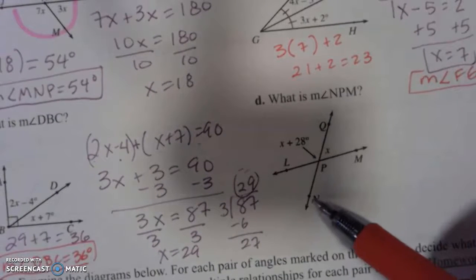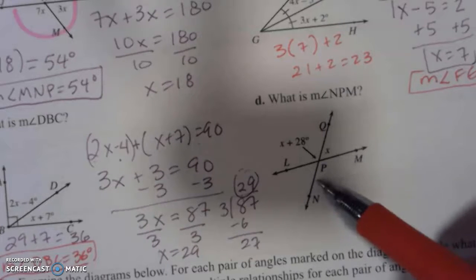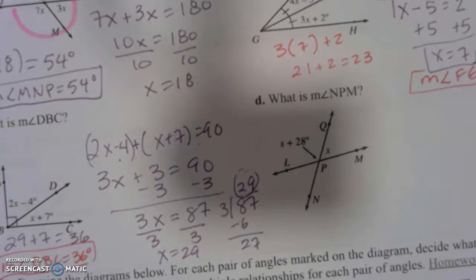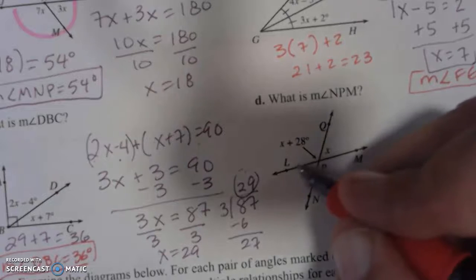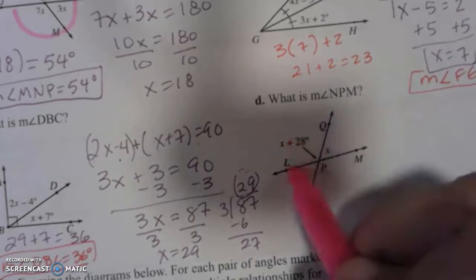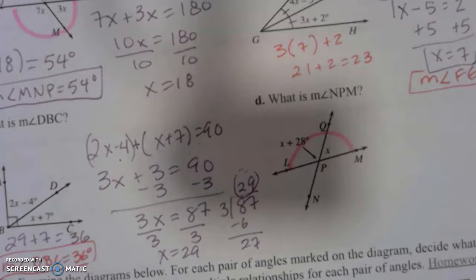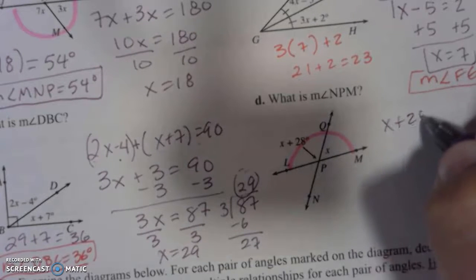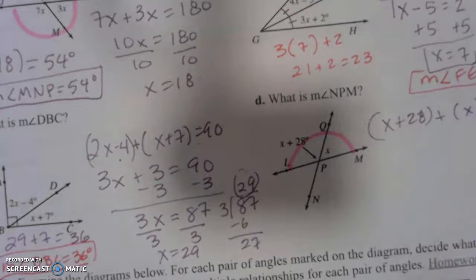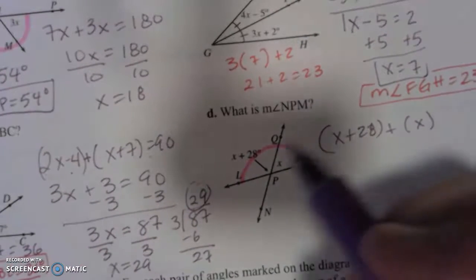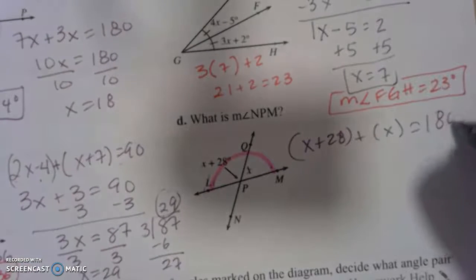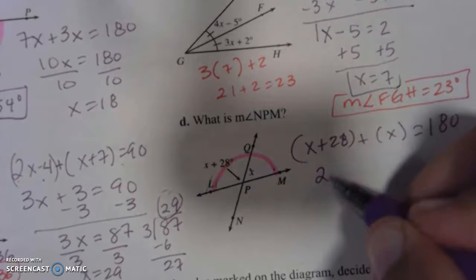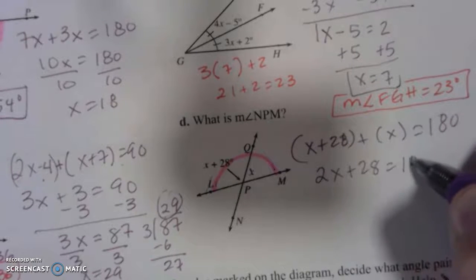Let's look at the next one. What is the measure of angle NPM? Well, this side right here is the same as that side right there. Okay, so we know this is going to be the same as that, but it doesn't help me out. But I do notice that I can make a little rainbow right here, and that tells me that this side right here, the x plus 28 plus the x, those two together make a linear pair. A linear pair is supplementary, and supplementary angles add up to 180. So we're going to add this together. 2x plus 28 equals 180.